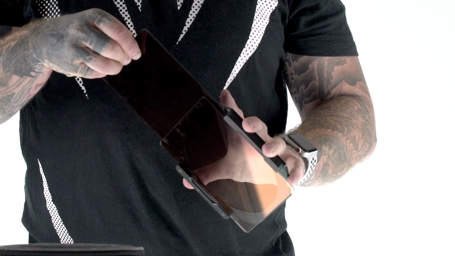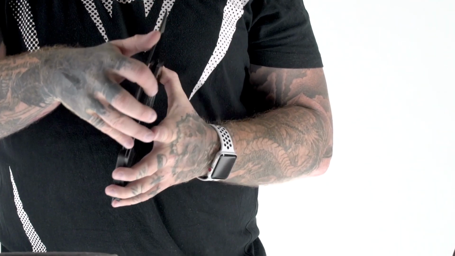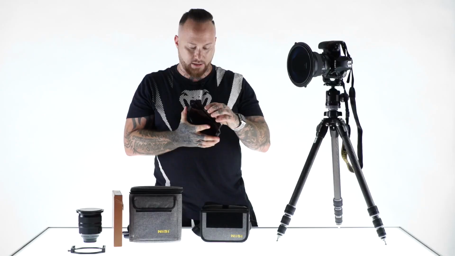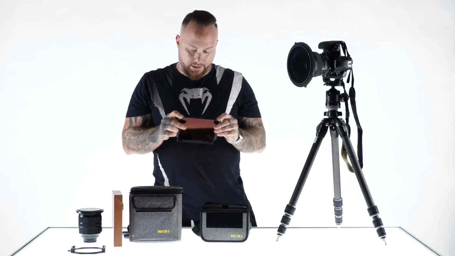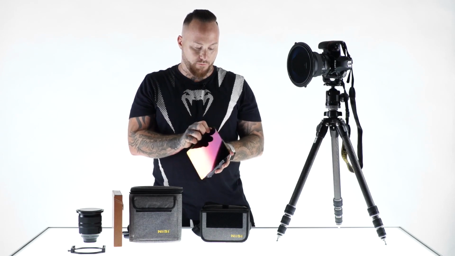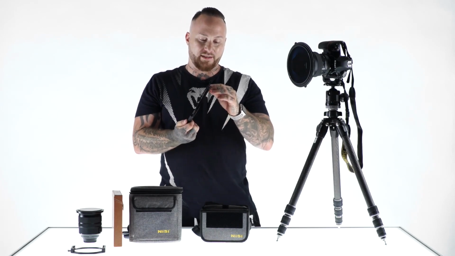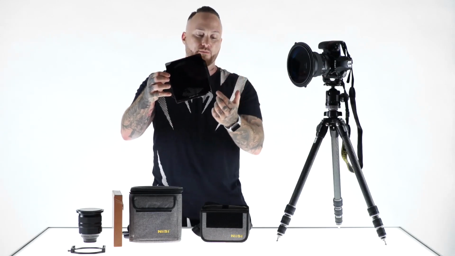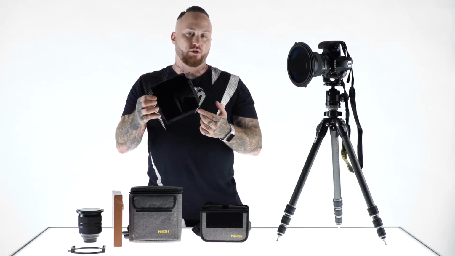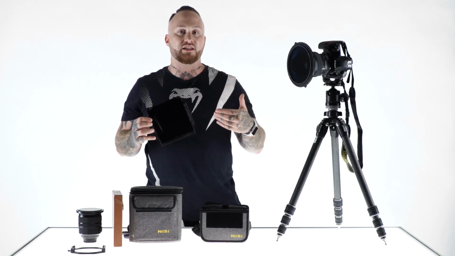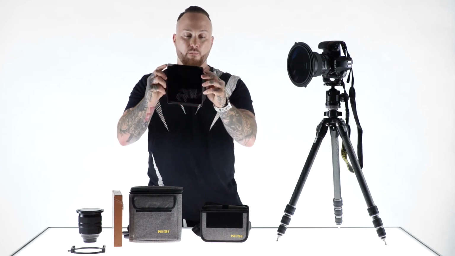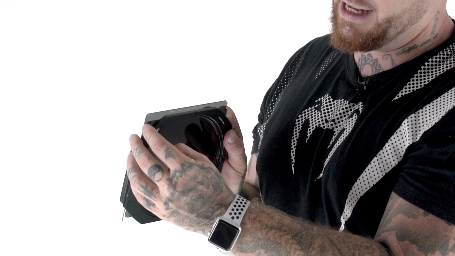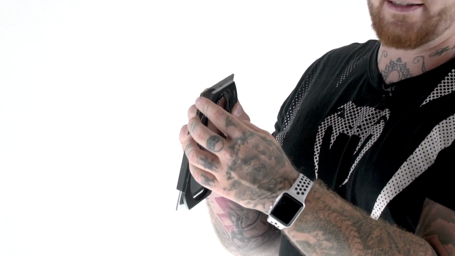Put it behind the GND. If you place the ND in front of the GND, you have a problem because the GND is darker on top and brighter on the bottom, so you will not have a perfectly exposed picture. So always put first the ND, next the GND.